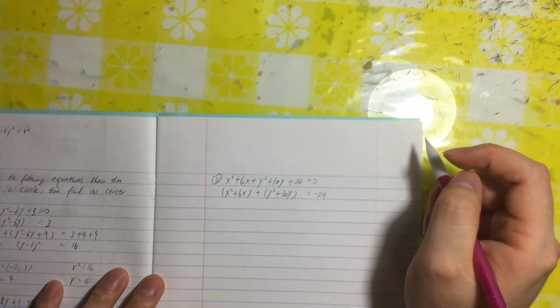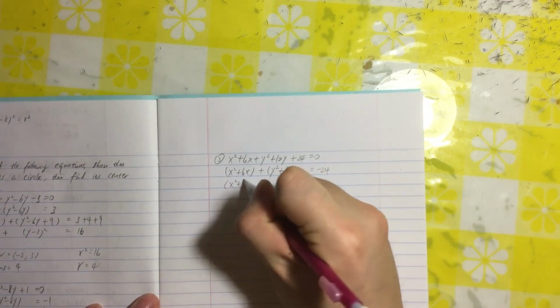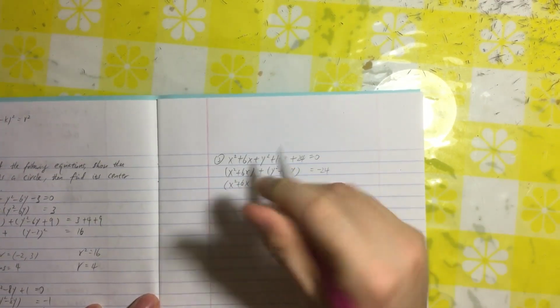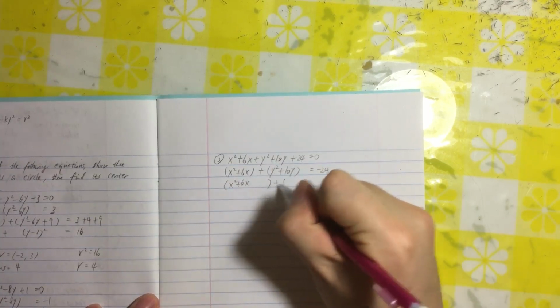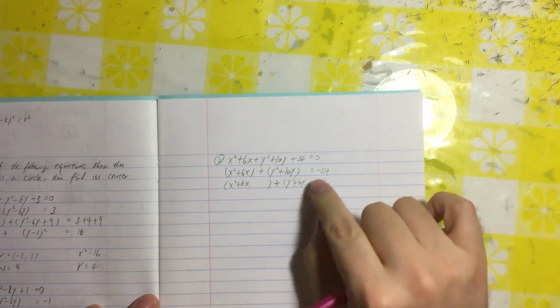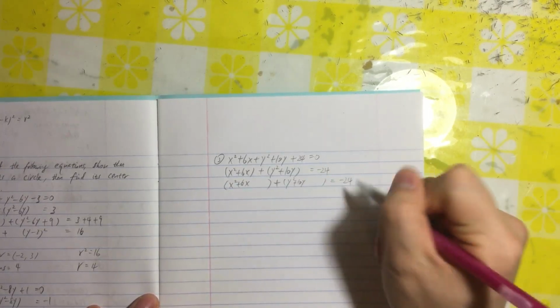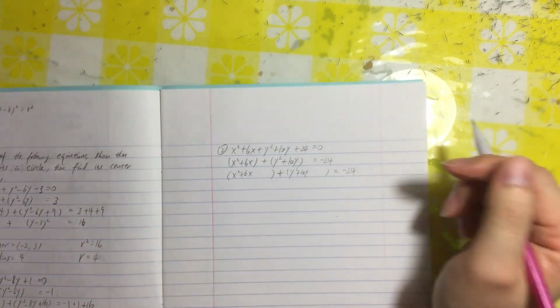Next, try to complete the square. For x squared plus 6x, we try to add a term to make a perfect square. Same for y squared plus 10y. What should we add to make a perfect square?